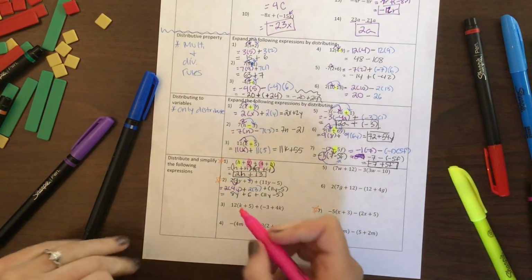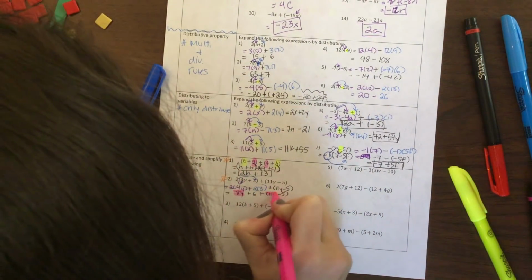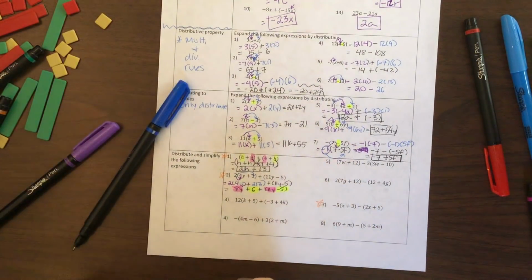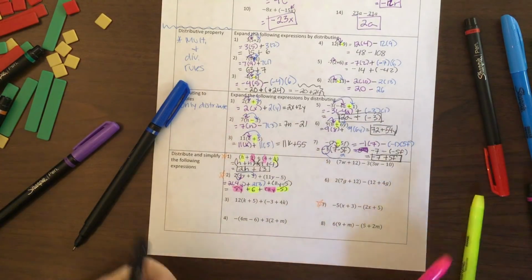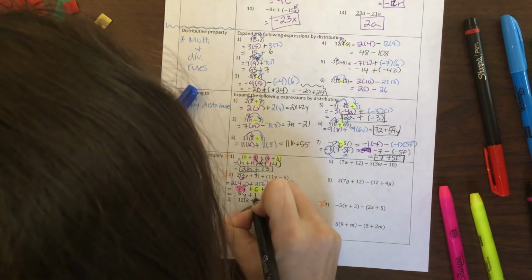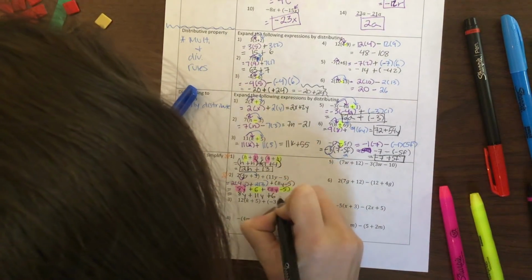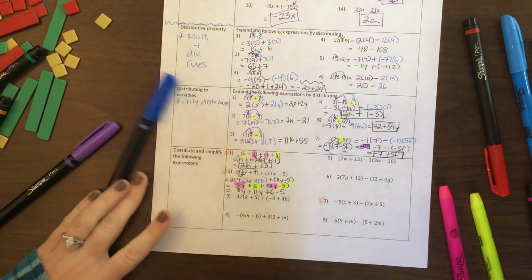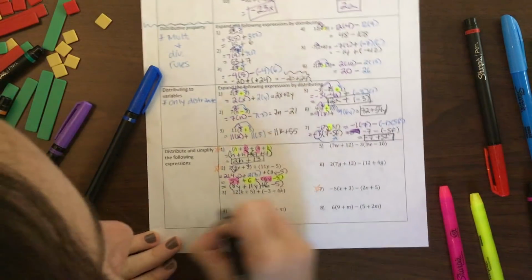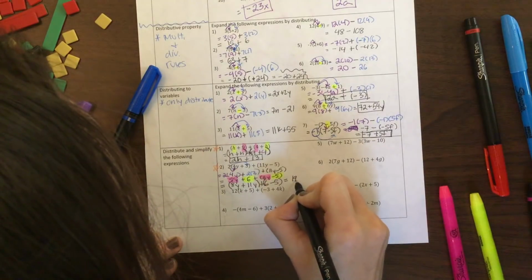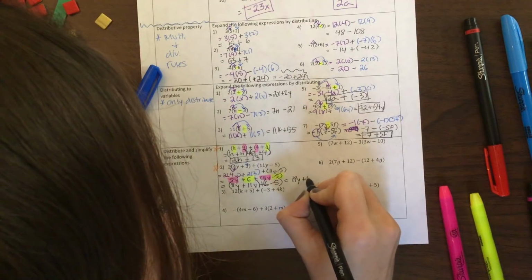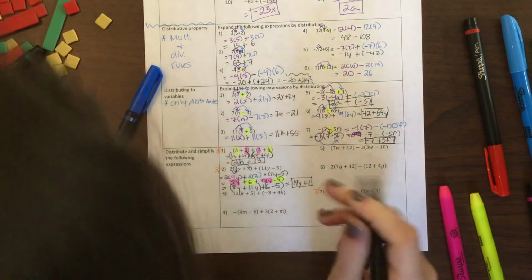Now I'm going to go back and find my like terms. I have 8y and 11y. I have 6 and minus 5. So I'm going to rewrite that as 8y plus 11y plus 6 minus 5. I can write parentheses around it. 8y plus 11y is 19y plus 6 minus 5 is 1. 19y plus 1.